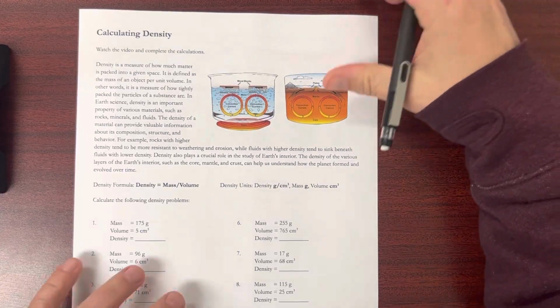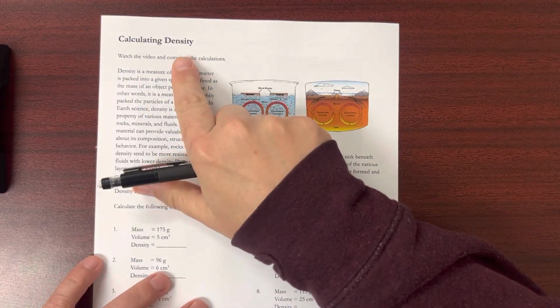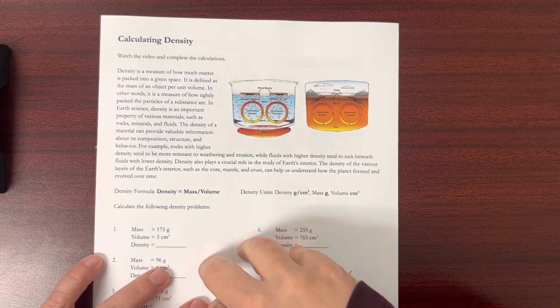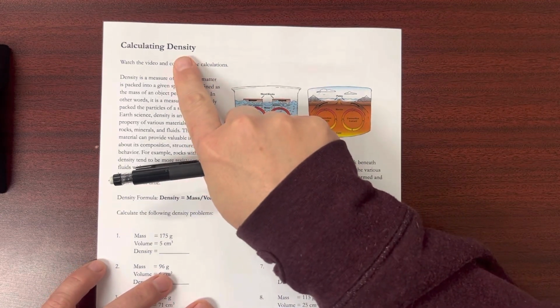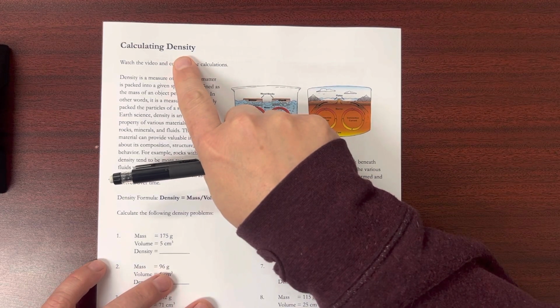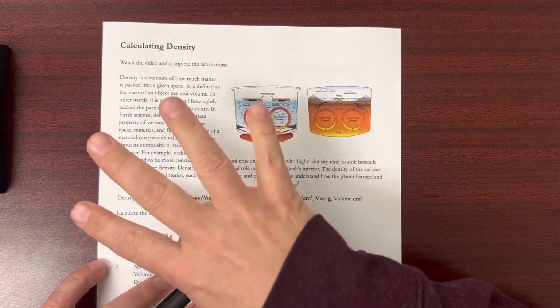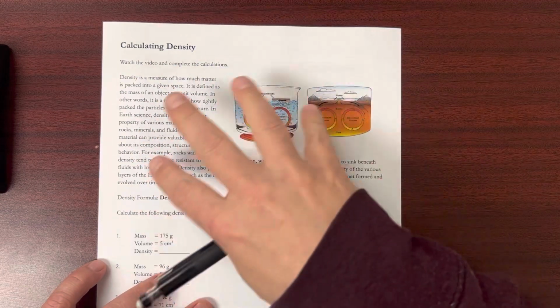Good morning. I'm going to go over calculating density with you. We're going to do a few of the calculations, but just as a reminder, we see density a lot in science. Density will determine the movement of many things in the Earth system.